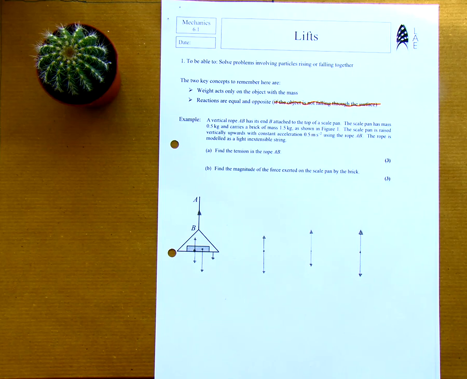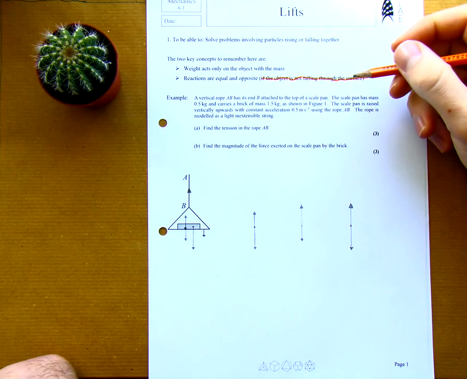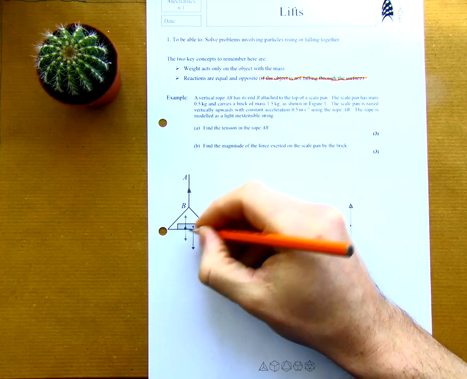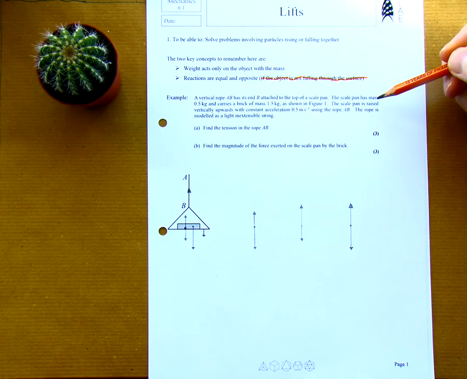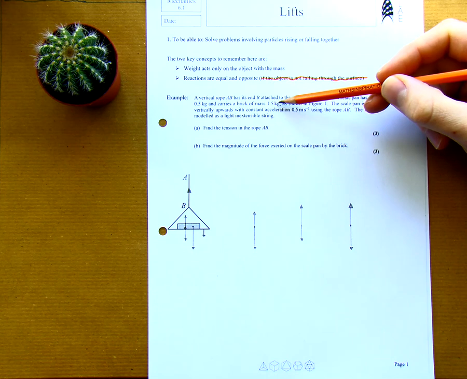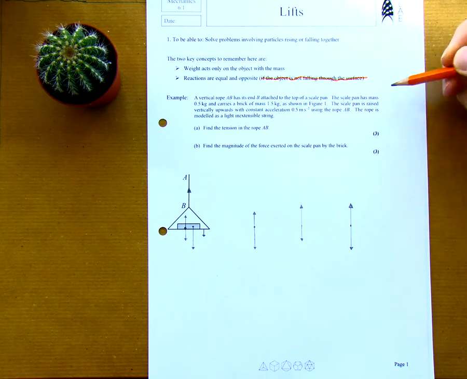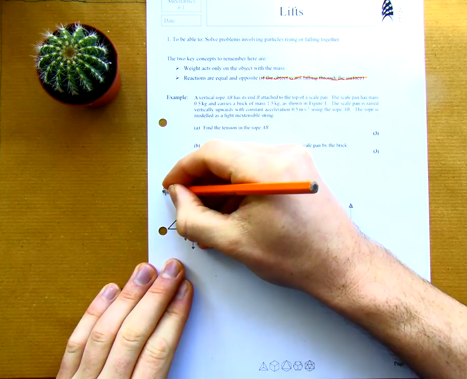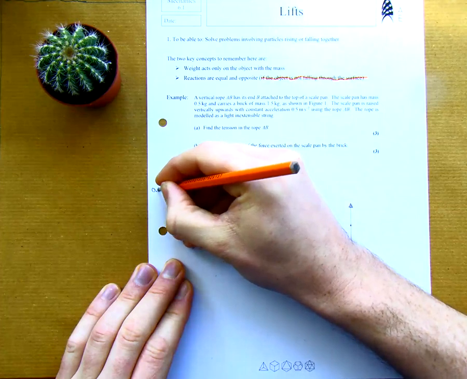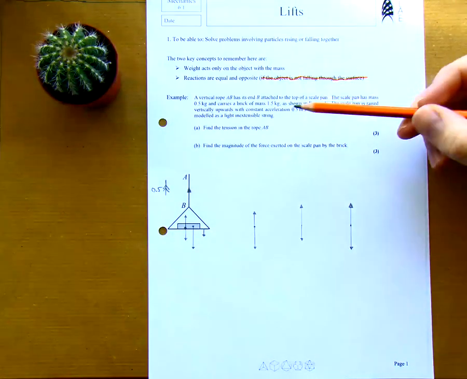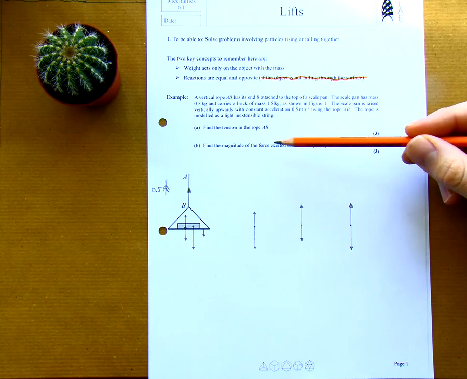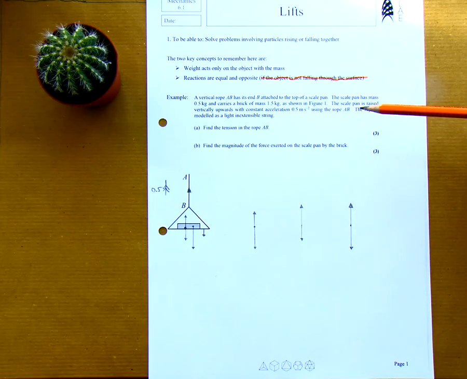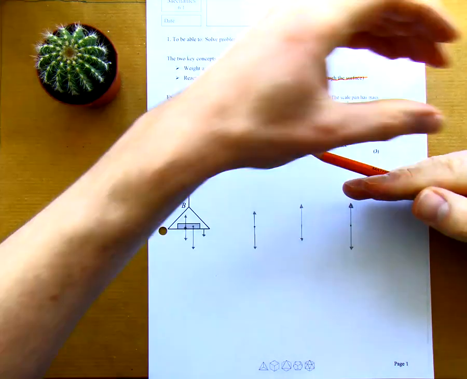Let's have a look at a typical example that you'll be asked to do. A vertical rope AB has its end B attached to the top of a scale pan. So there's my scale pan, it's maybe got some strings attached there. The pan has mass 0.5 kilograms, and there's a brick on it which has mass 1.5 kilograms, and the scale pan is raised vertically upwards with constant acceleration 0.5. So I'm going to put in that the acceleration here is upwards, and it's 0.5 meters per second squared. The rope is modelled as a light inextensible string. Find the tension in the rope, and also find the magnitude of the force exerted on the pan by the brick. So that's the reaction force on the pan by the brick that's on top, so it's pushing down.